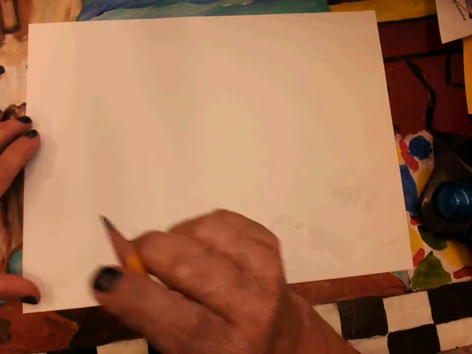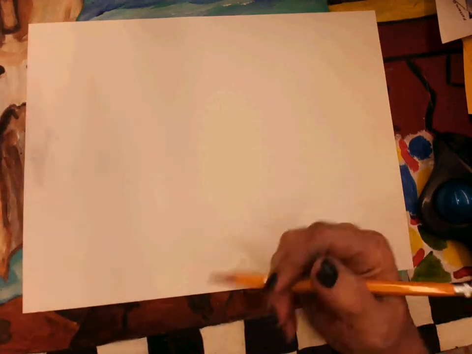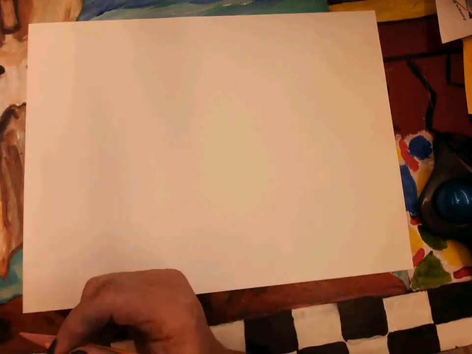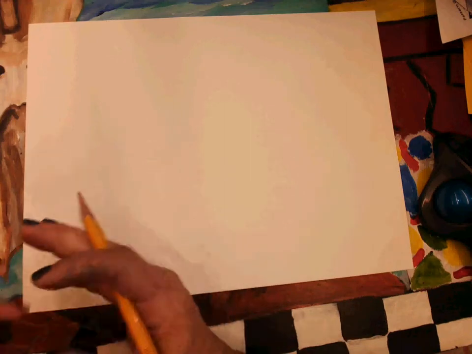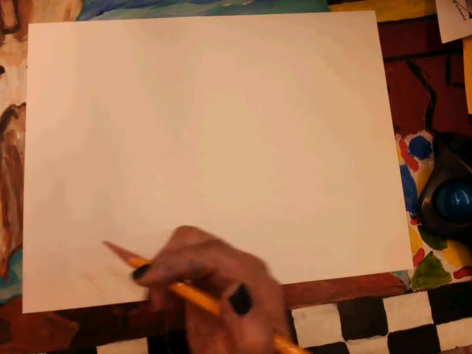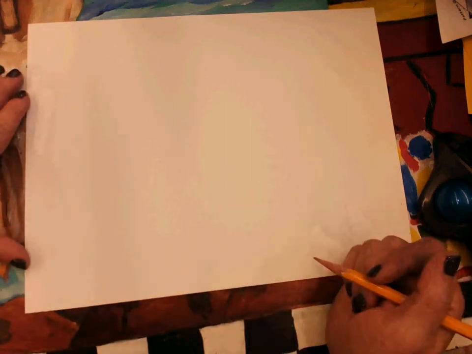This week we are going to learn about texture. Texture is kind of like if you look at an animal in a drawing and you've got fur, it makes something that you want to reach out and touch, like you can feel it. That's how I explain texture.